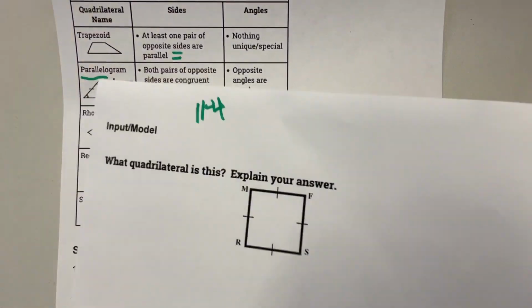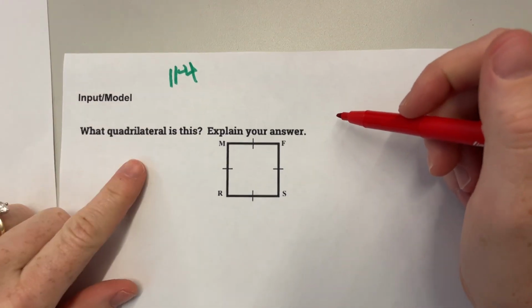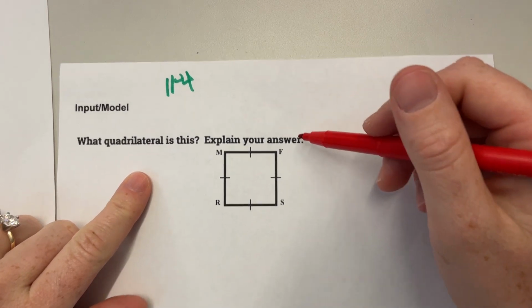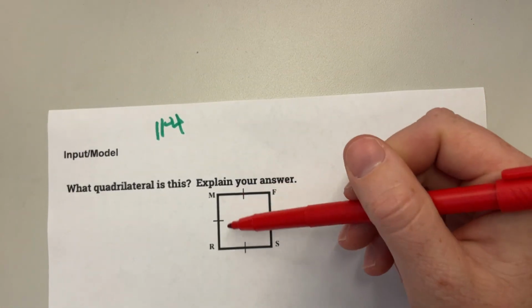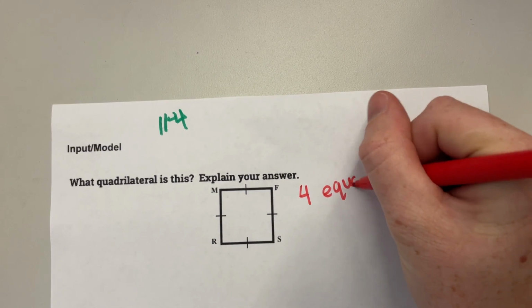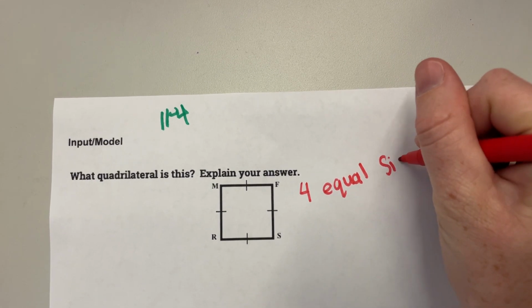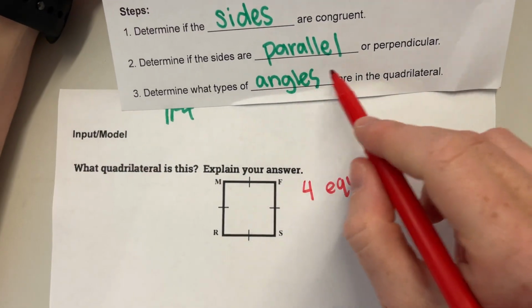Okay, I'm going to pause. I'm going to get out my input model. So it says, what type of quadrilateral is this? Explain your answer. So first, I'm going to determine if the sides are congruent. It shows me right here, I have 4 equal sides. I'm going to determine if they're parallel or perpendicular.